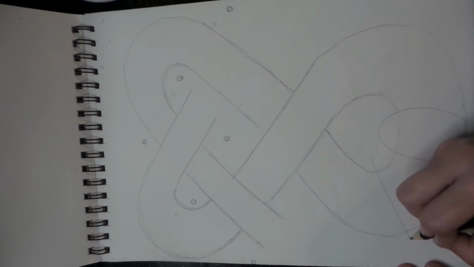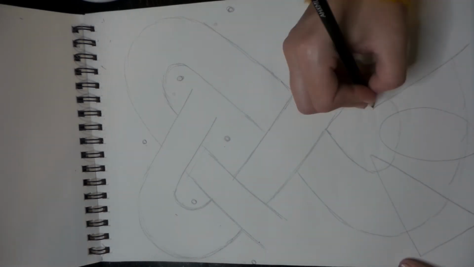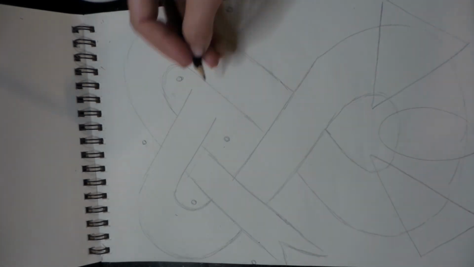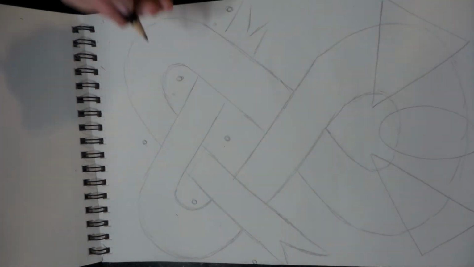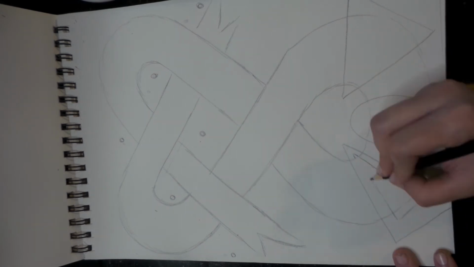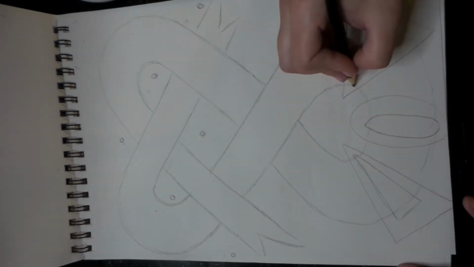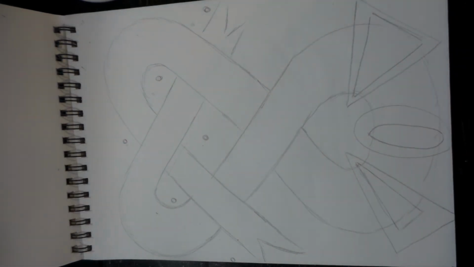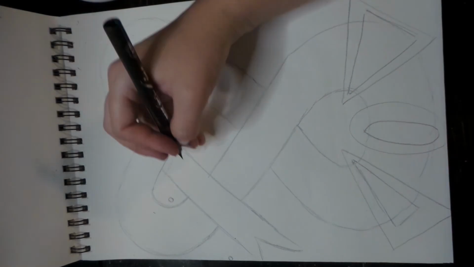So after I have it lightly drawn, the infinity part, I am adding my chains. So I draw the full chain that I want, and then I go back over it and then decide what goes in front and what goes behind. So this is me making the whole thing and then deciding what's going to happen to each one.